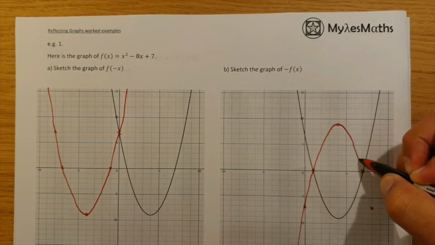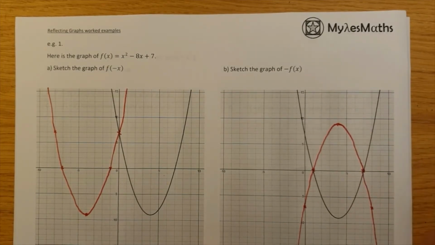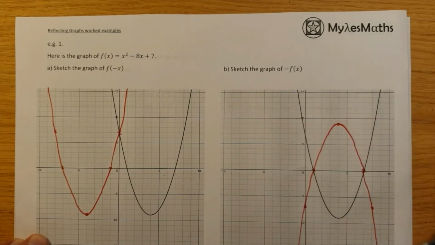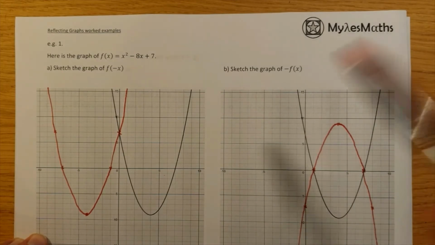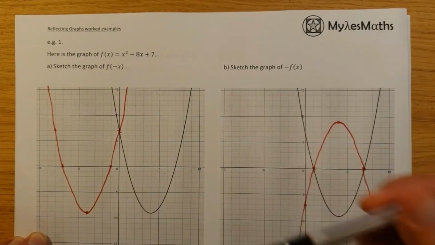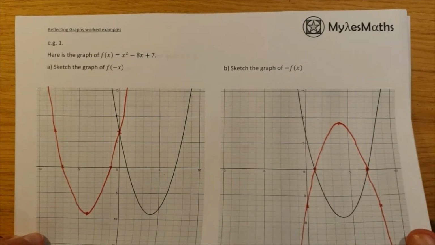As I've said on the other videos, obviously you would do this in pencil because that's what GCSE tells you to do. I'm doing it in pen just because it's more visible. So here we have the graph of minus f of x. The negative is outside the function, it's flipped in the y direction. Here, for f of minus x, the negative is inside the function, therefore it's reflected in the x direction.